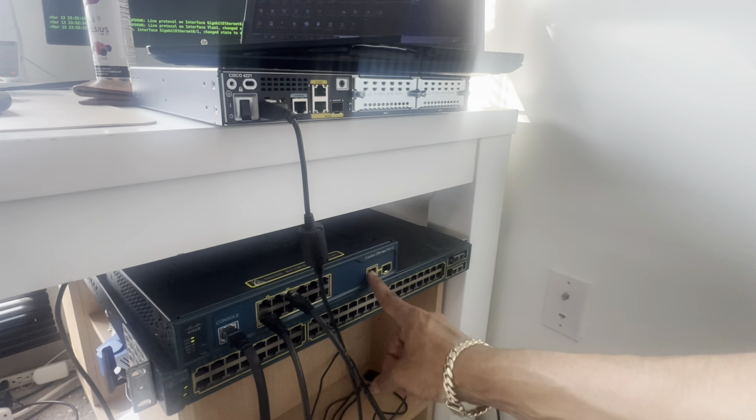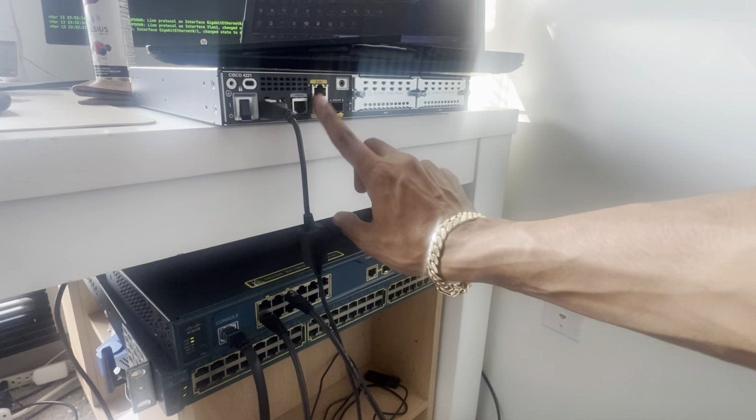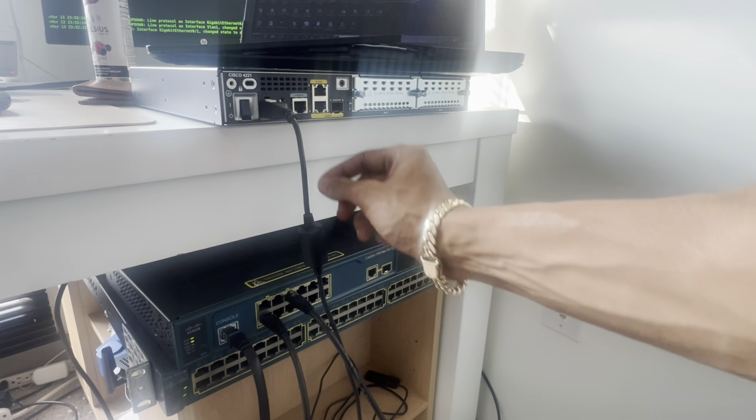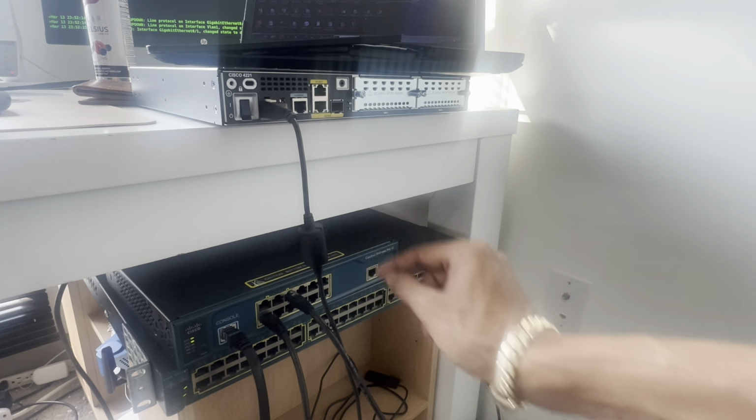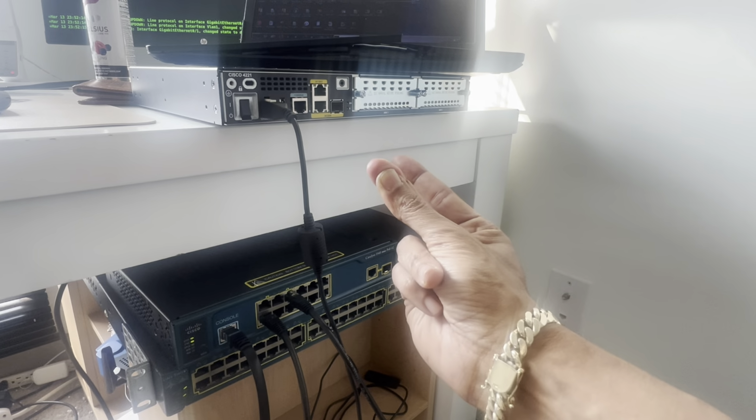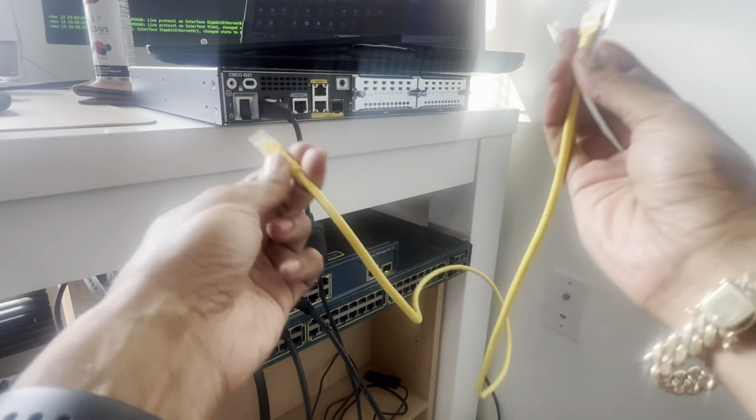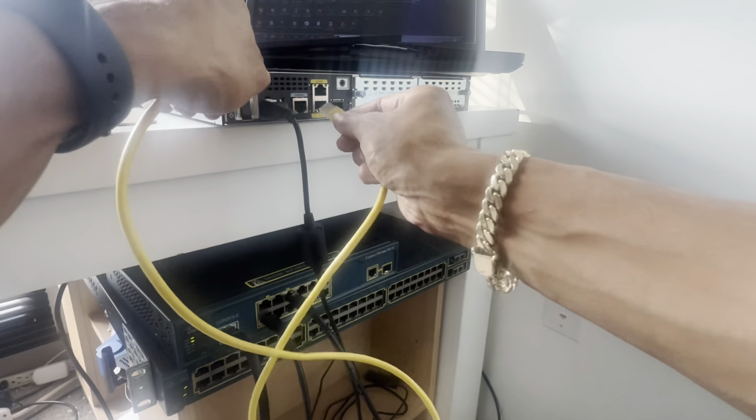So now looking at the connection between our trunk port and our router, it looks like we don't even have a cable. So that's a simple fix, right? We just need to put a cable in between these two devices. That's what's causing the failure.